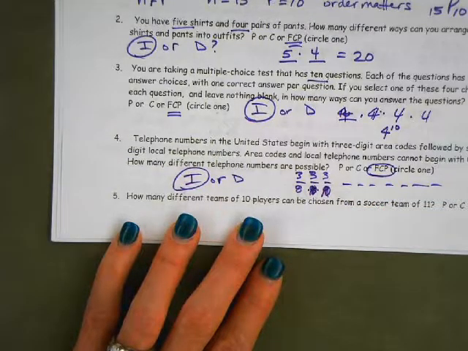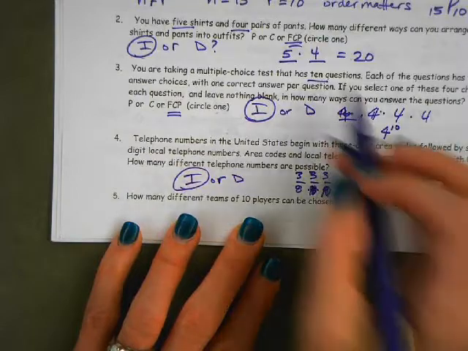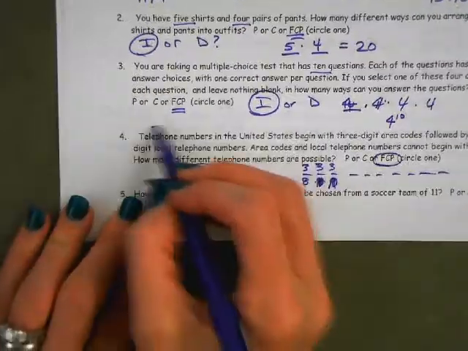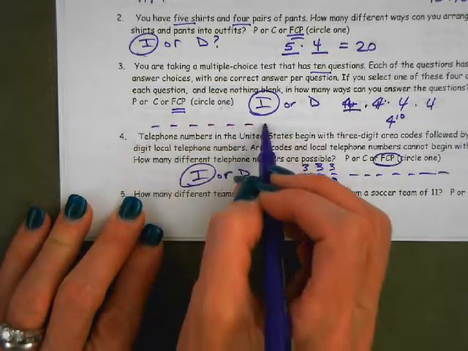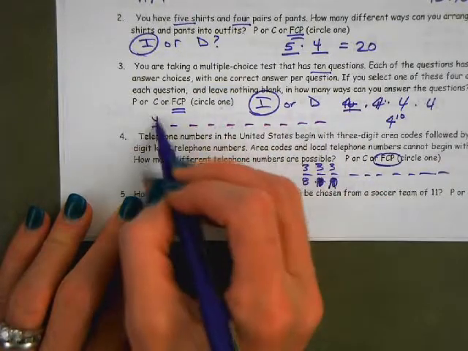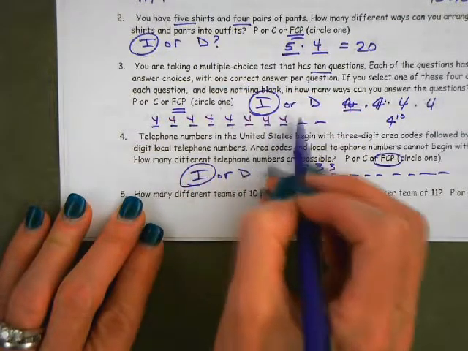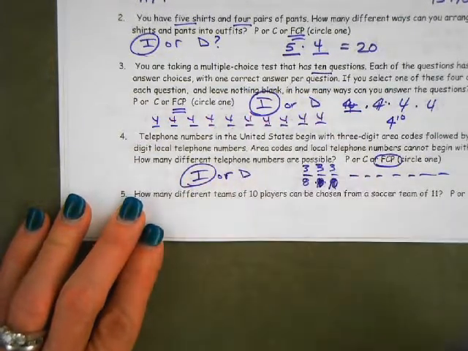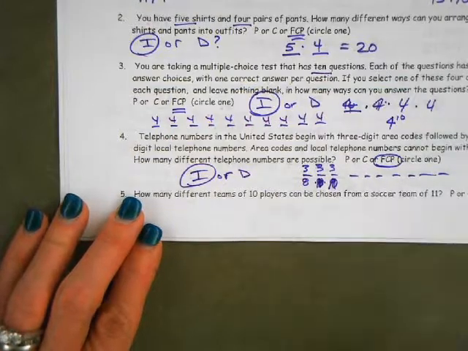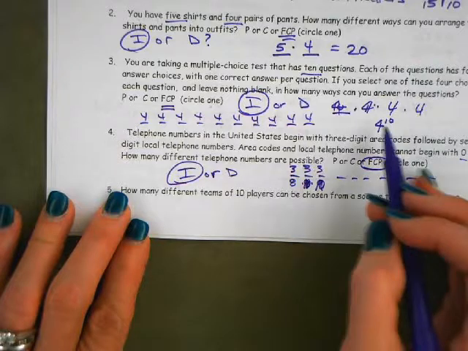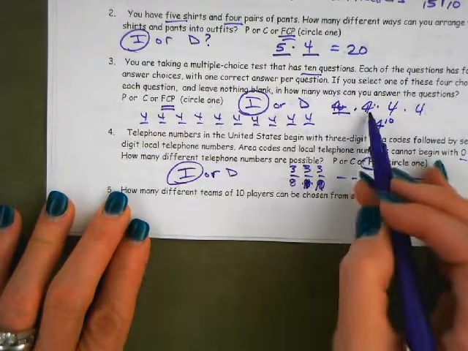Why is it 10 for the one above? Because you have 10 questions, and each question, so I have 1, 2, 3, 4, 5, 6, 7, 8, 9, 10, and I have 4 options for each one. Wait, why can't you use a 1 in the first one? It says cannot have 0 or 1. And then what's the 4 times 4? This just goes on and on and on.